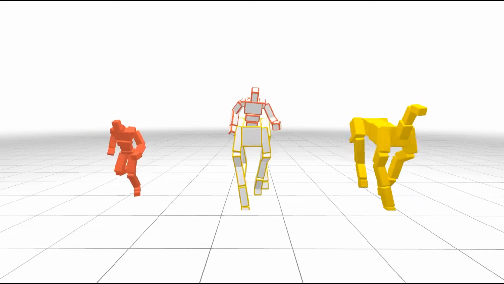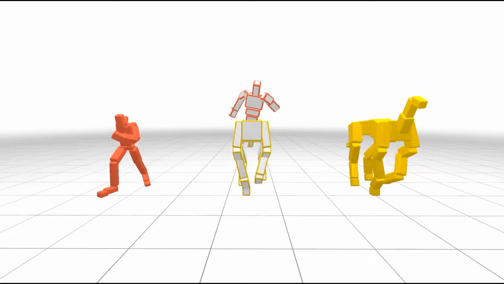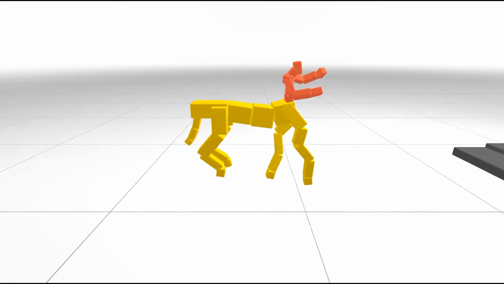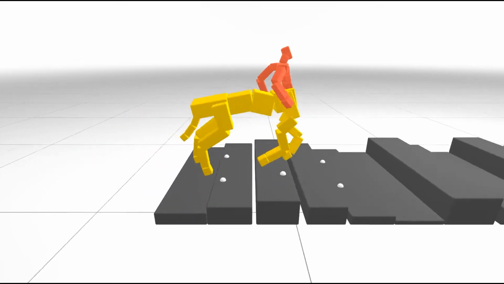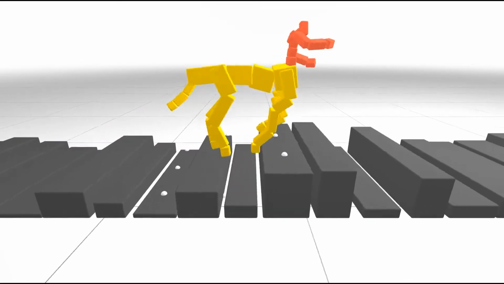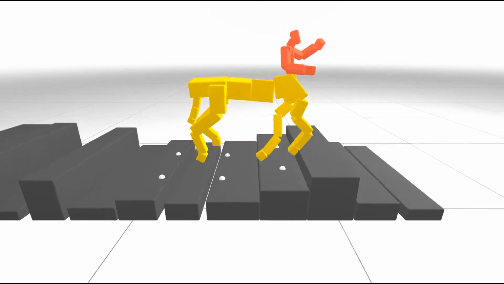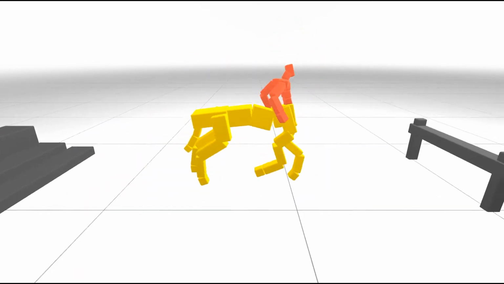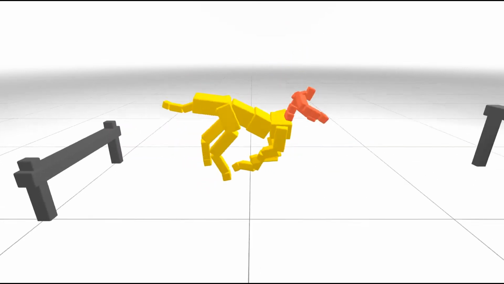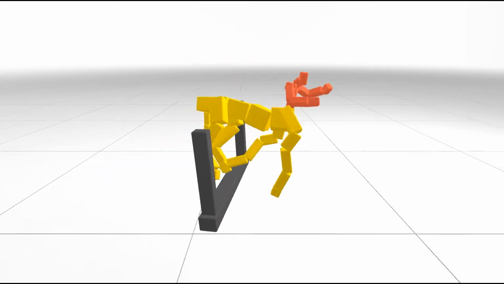We also learned the centaur's running motion. Unlike walking motion of a centaur, the swing phases of the arms are synchronized to match the phases of the front legs. The centaur can run on terrain with large height differences. The centaur also learned to jump over obstacles.